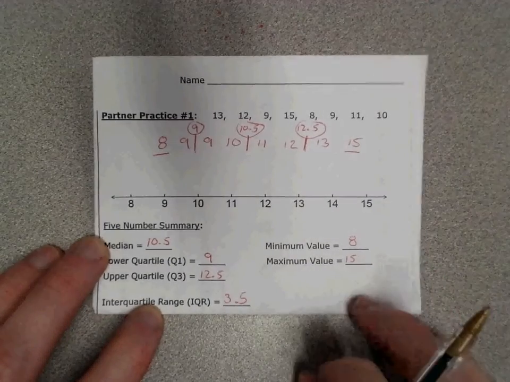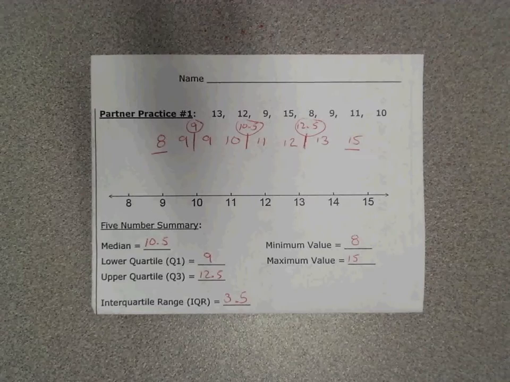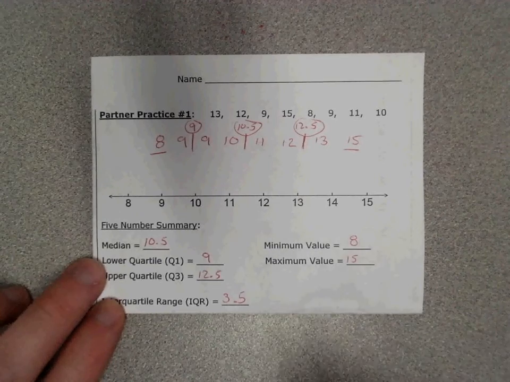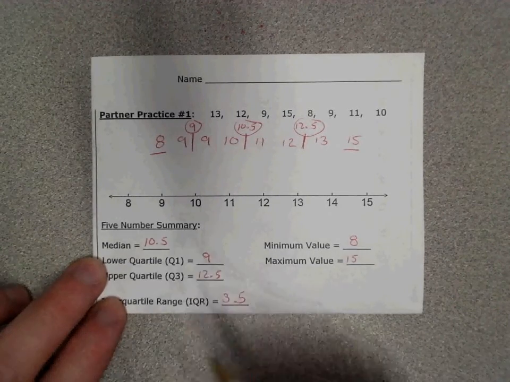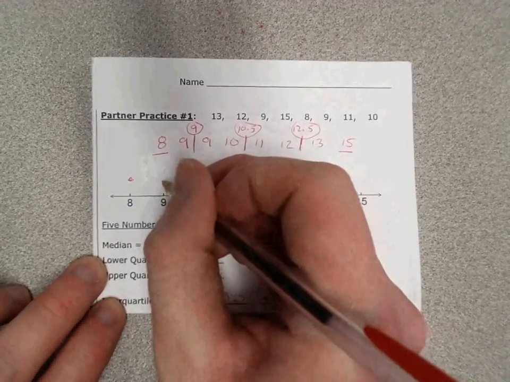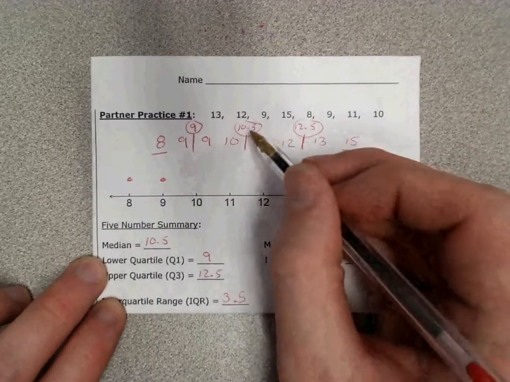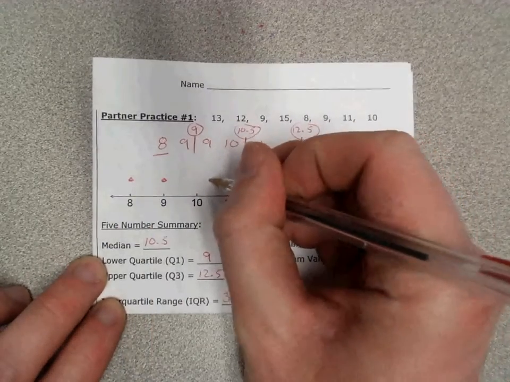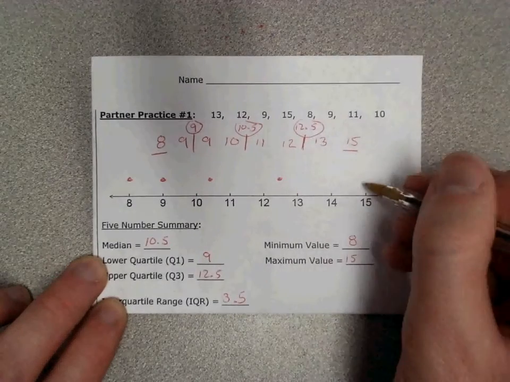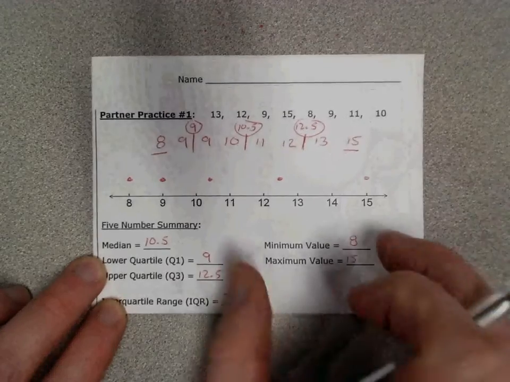In order to transfer that information into a box plot, this is our 5-point summary, our 5-number summary. We're going to take those 5 points and actually put points above the number line. So we're going to have a point at 8. We're going to have a point at 9. We're going to have a point at 10.5. We will have a point at 12.5. And last but not least, a point over here at 15.